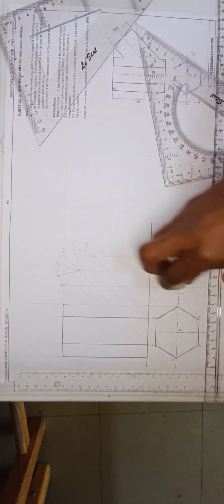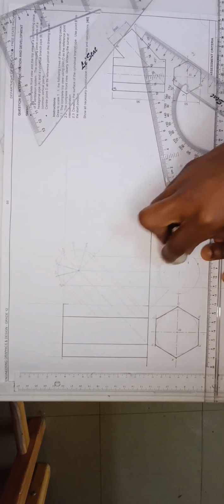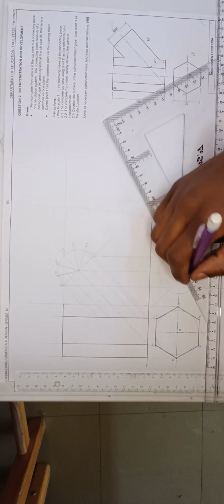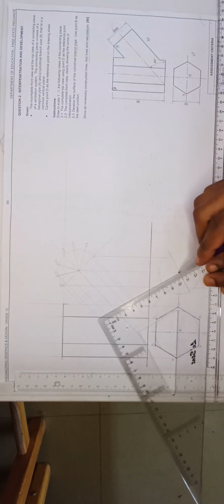And then from your circle, let's erase this one here. From your circle, you can divide it into 12 equal parts also, using your 30 by 60 set square, or you can use your compass. It's up to you.